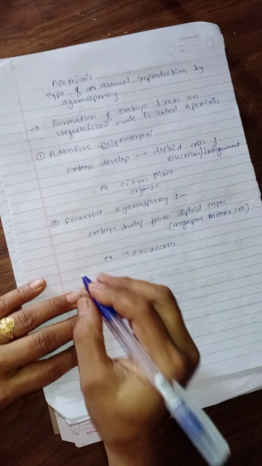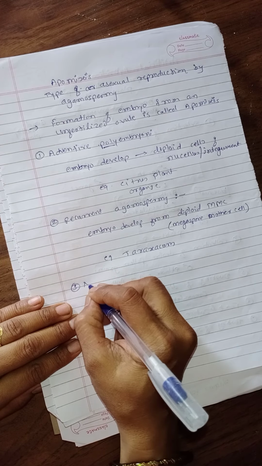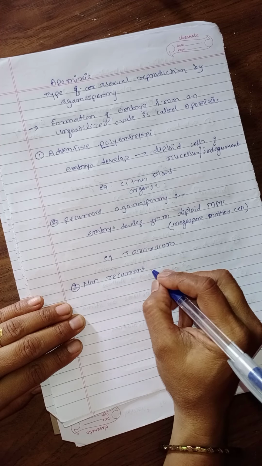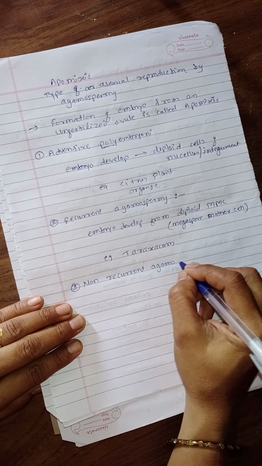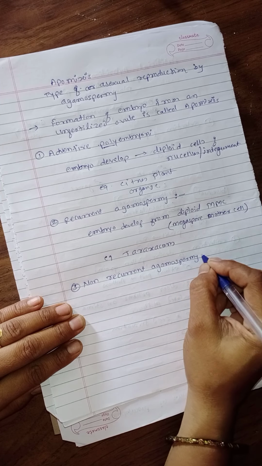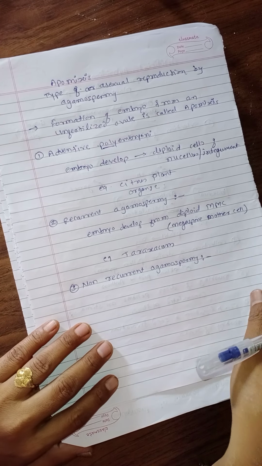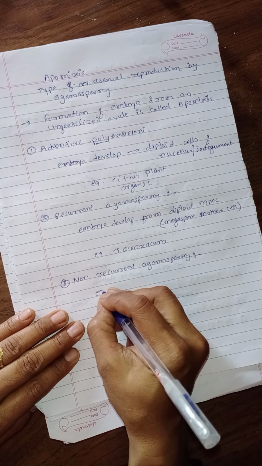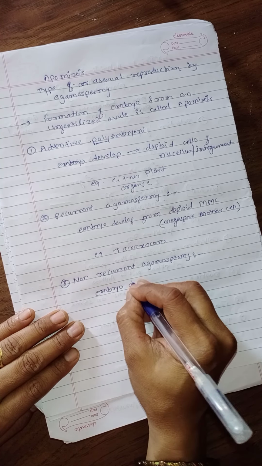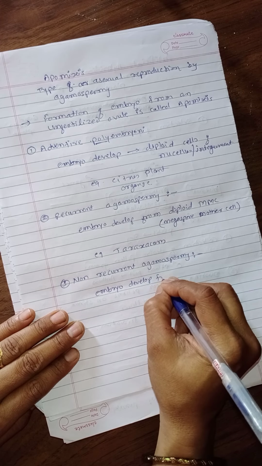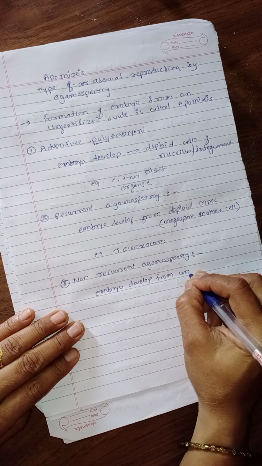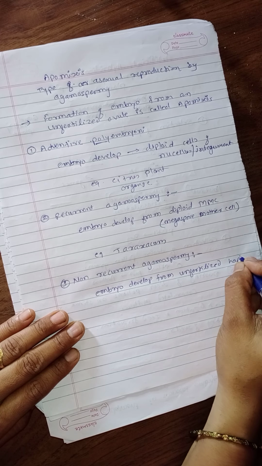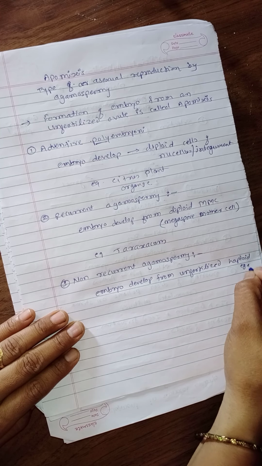The third subtype is non-recurrent agamospermy. In this type, the embryo develops from an unfertilized haploid egg.